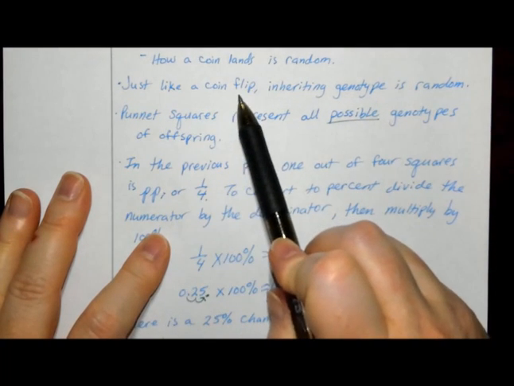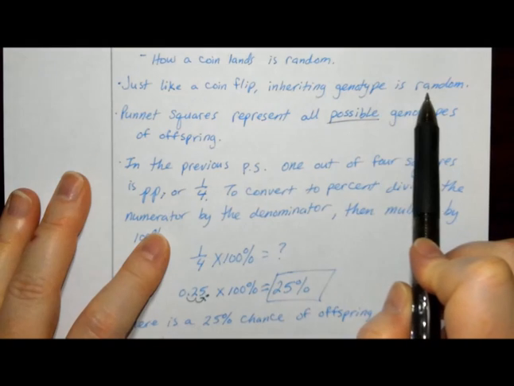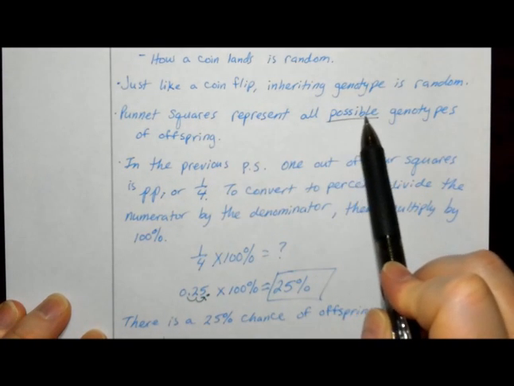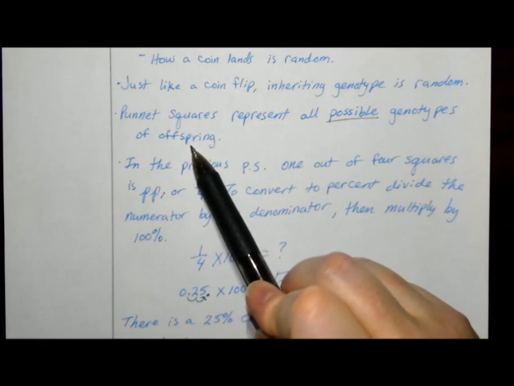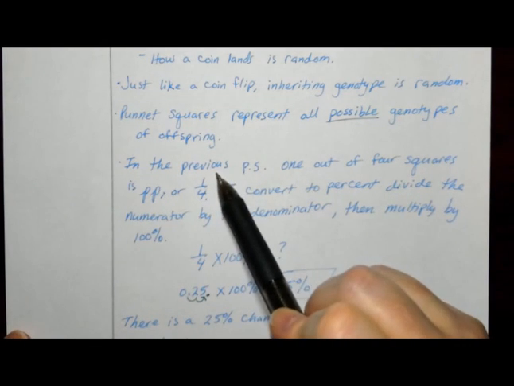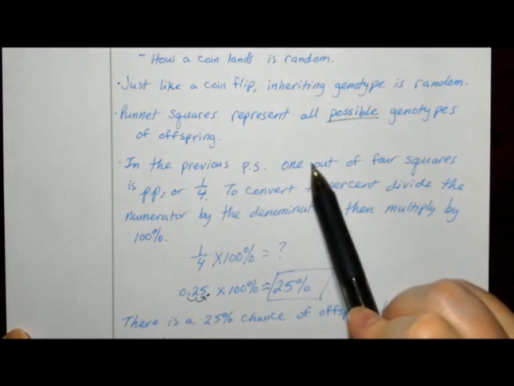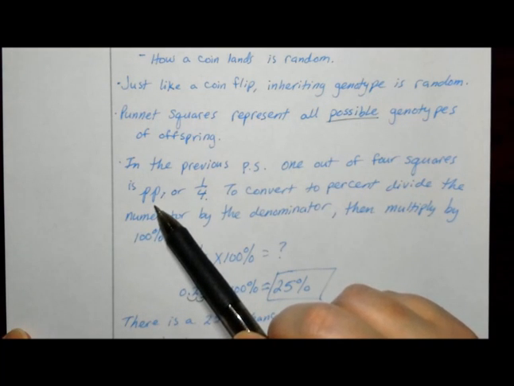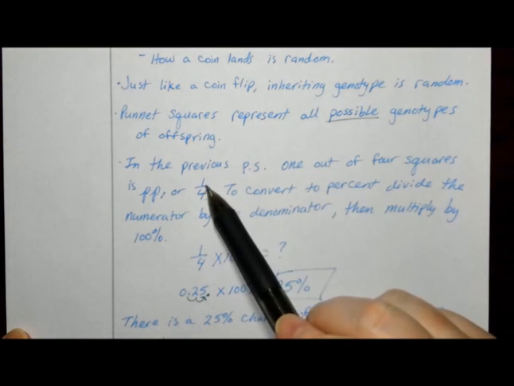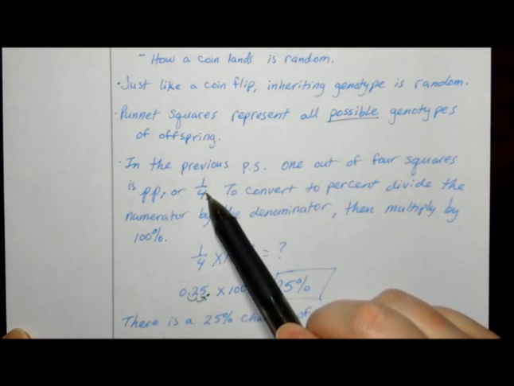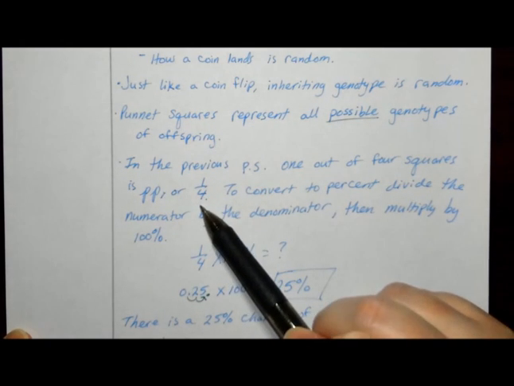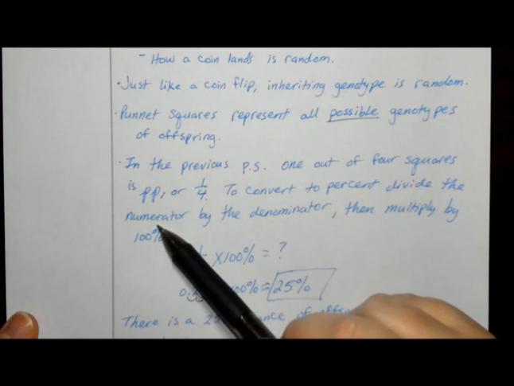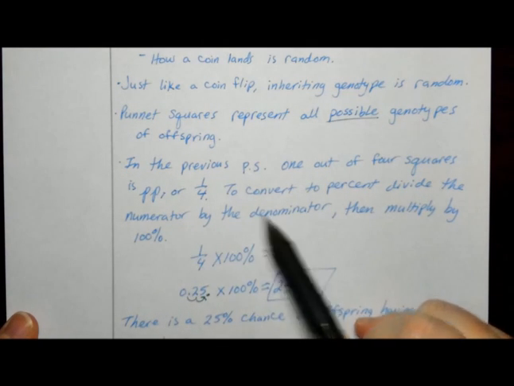Just like a coin flip, inheriting genotype is random. Punnett squares represent all possible genotypes of offspring. In the previous Punnett square, 1 out of 4 squares is lowercase p, which can be written as 1/4. To convert this to a percent, divide the numerator by the denominator.